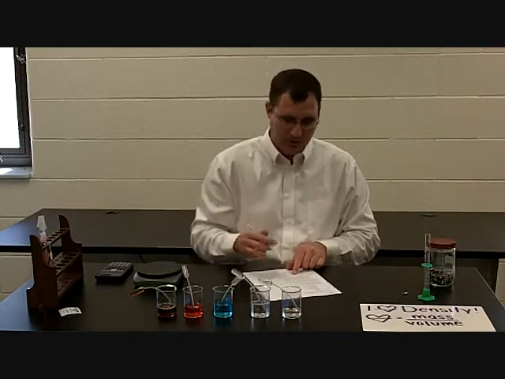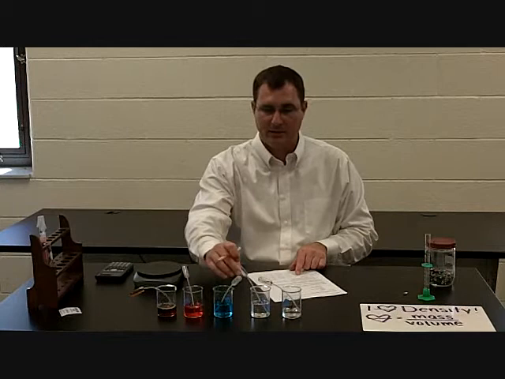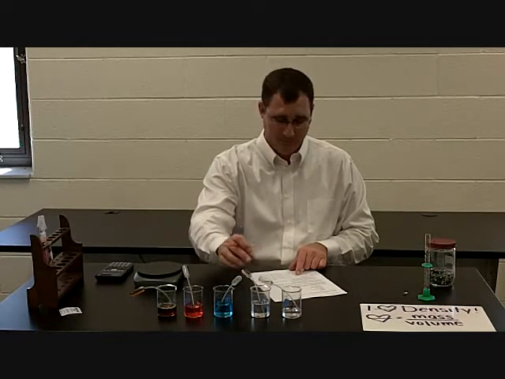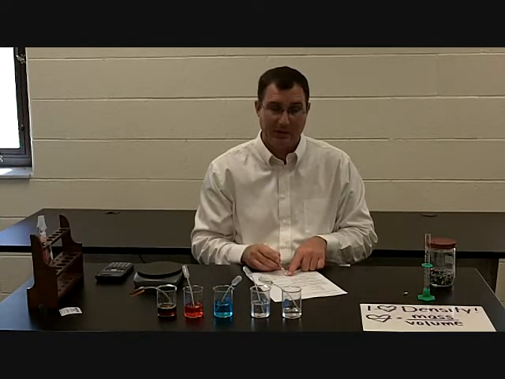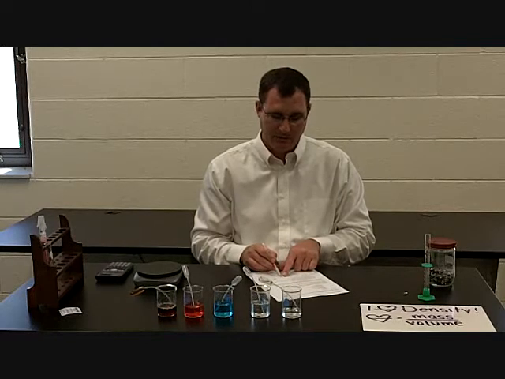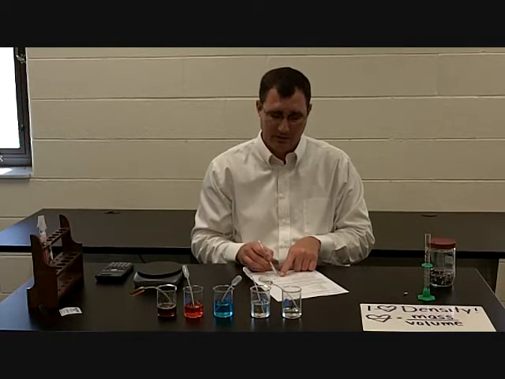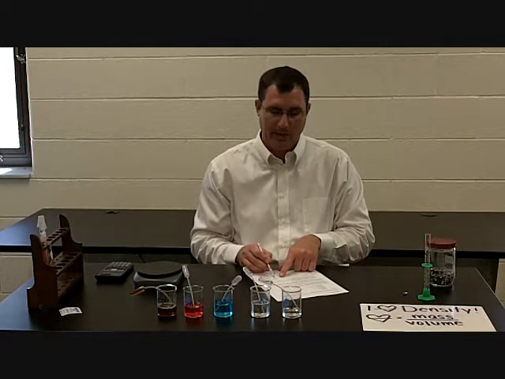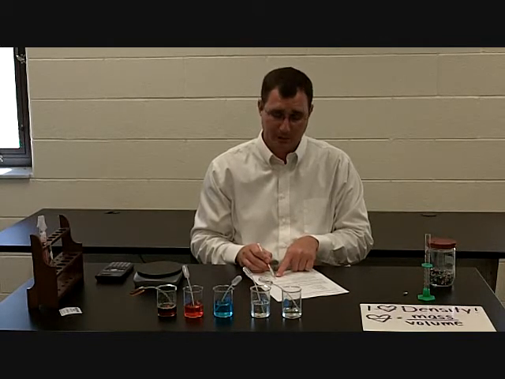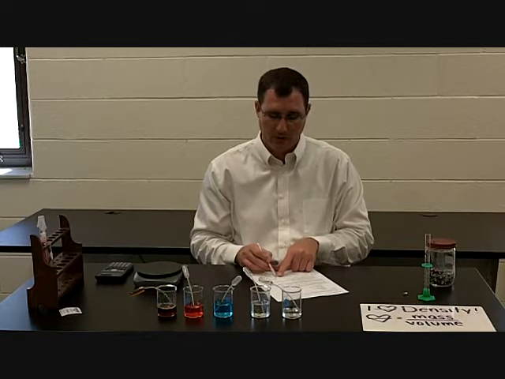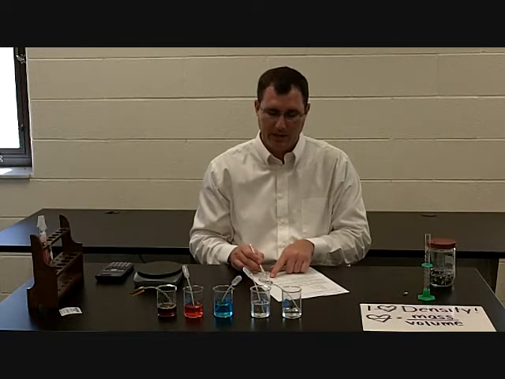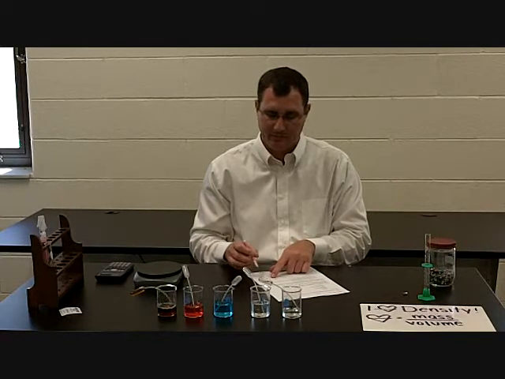I'm going to do the same process: subtract out the mass of the pipette. So 4.9 minus 0.9 grams gives me 4.0 grams for the actual mineral oil itself. Divide it by 4.8 milliliters because we know that's how much the pipette holds. So 4 divided by 4.8 gives me 0.83 grams per milliliter.